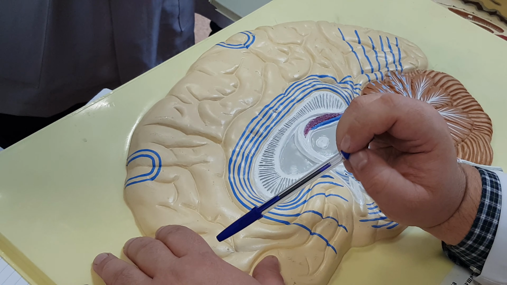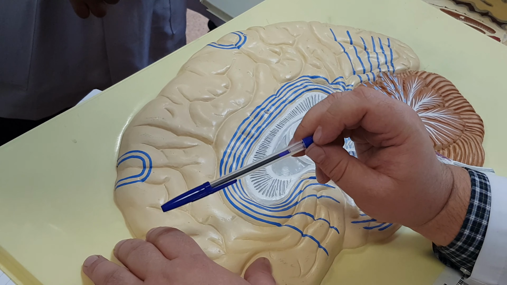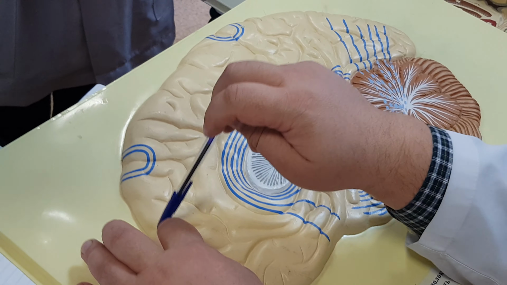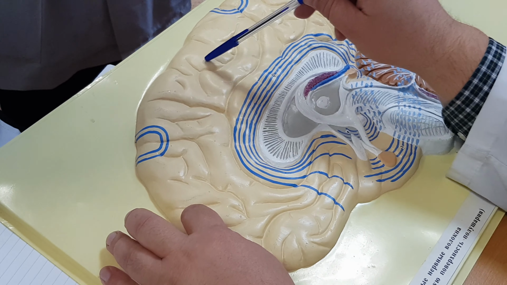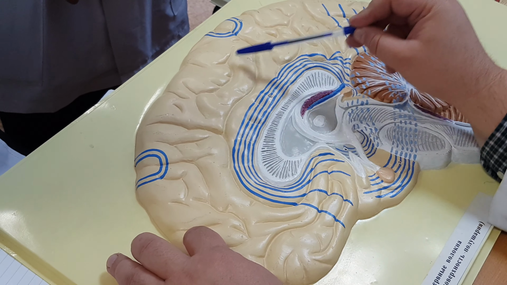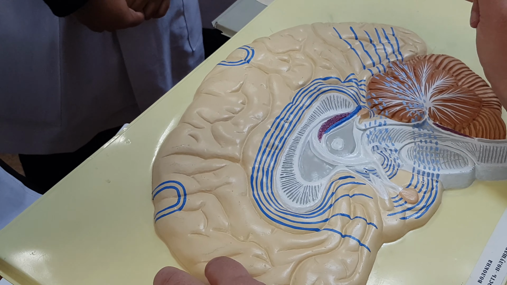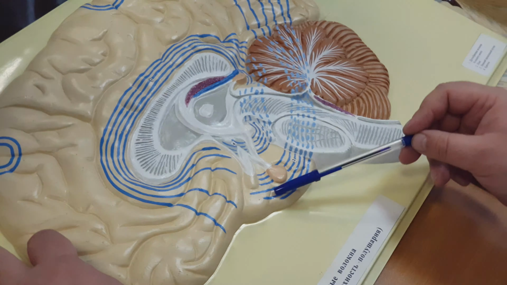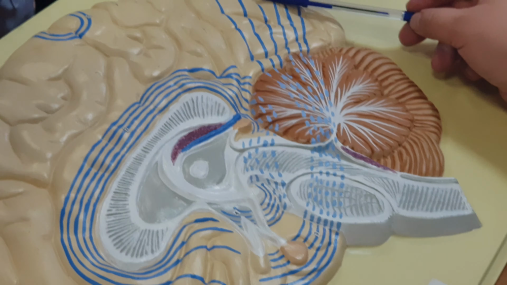Then, long associated fibers. They are fasciculus longitudinalis superior. It starts from the frontal lobe and passes through the parietal into the occipital lobe, that is the superior longitudinal fibers. And the inferior longitudinal fascicle starts from the temporal lobe and continues into the occipital lobe.